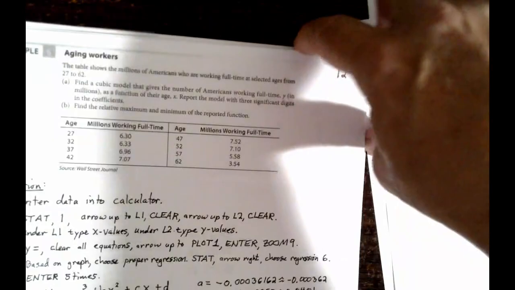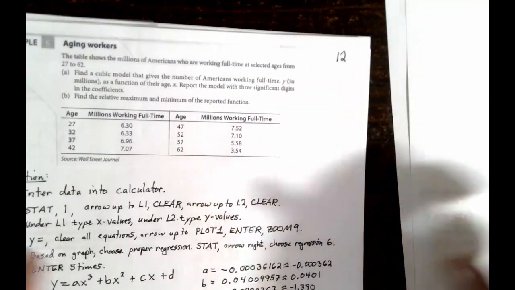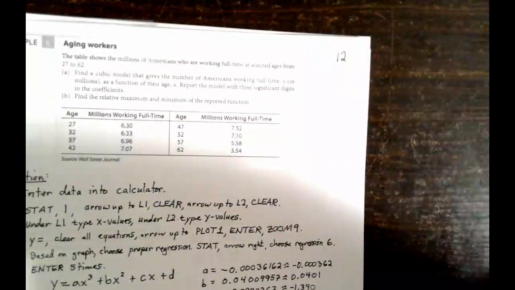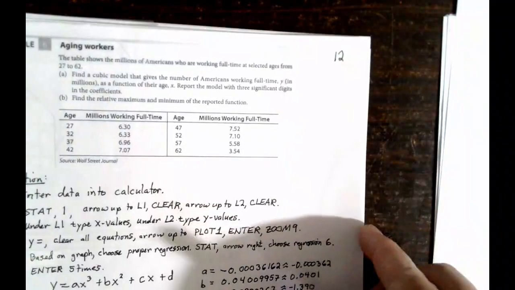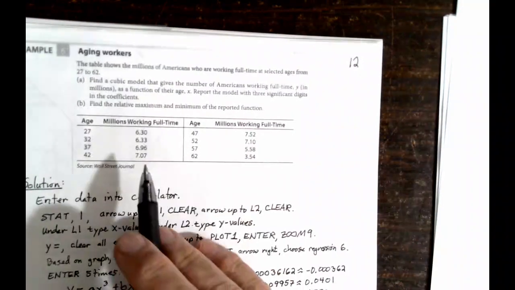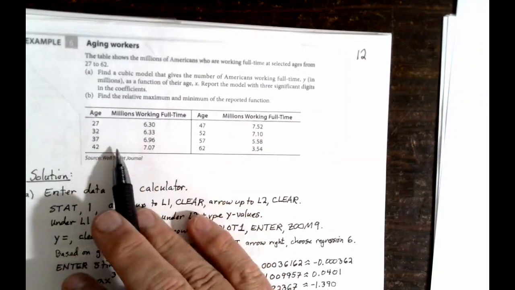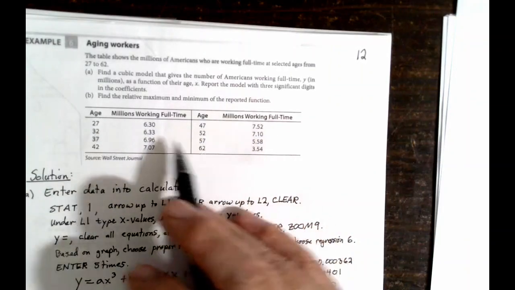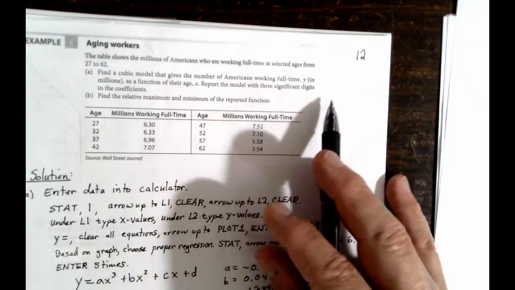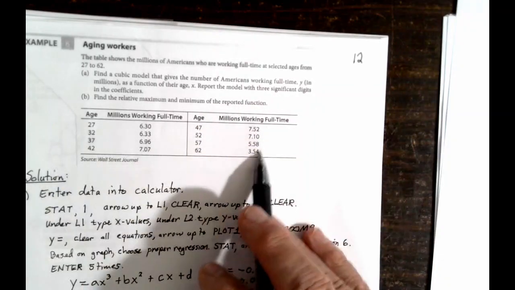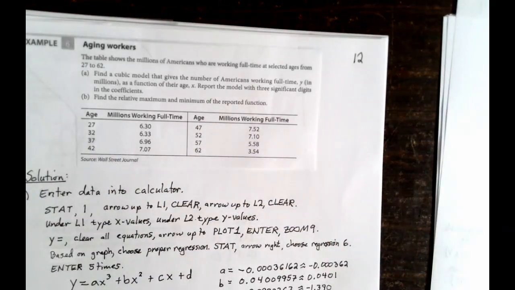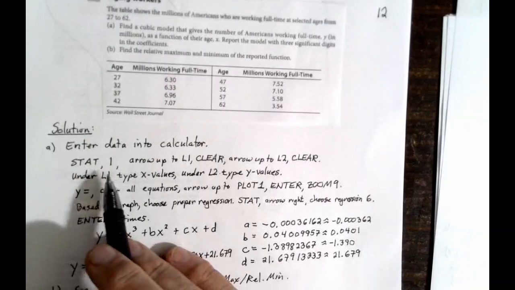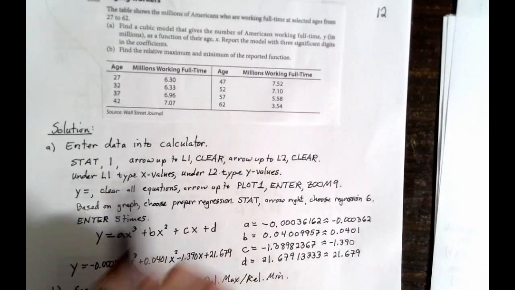Alright, example 6 says find a cubic model that gives the number of Americans working full-time as a function of their age. Here's what you have to do. You have to type in these X and Y values. The X values are the age, and the Y values are these 6.3 up to 3.54 numbers. You're going to ask your calculator to come up with an equation.